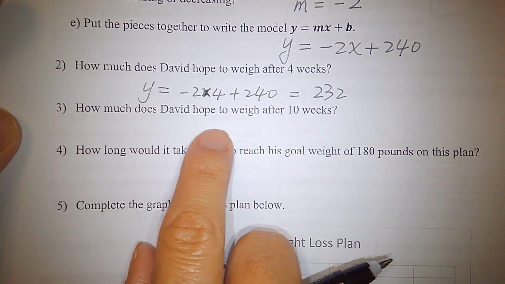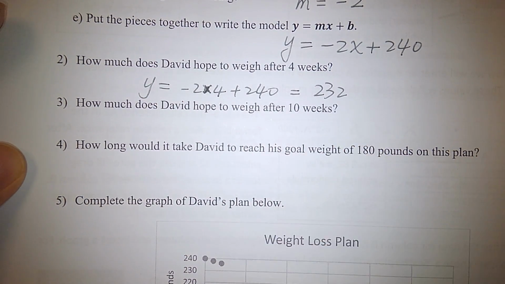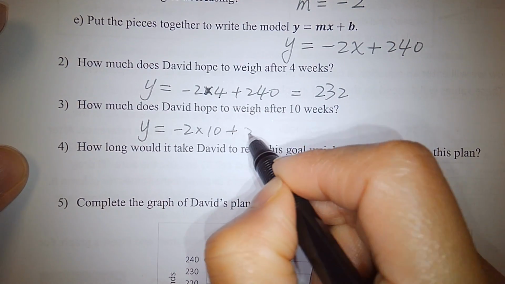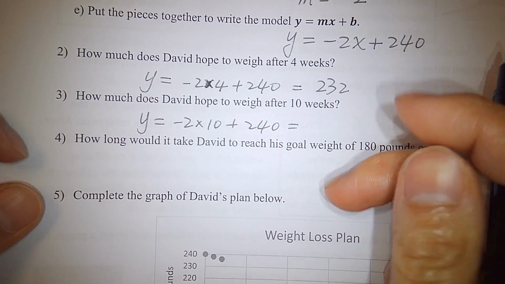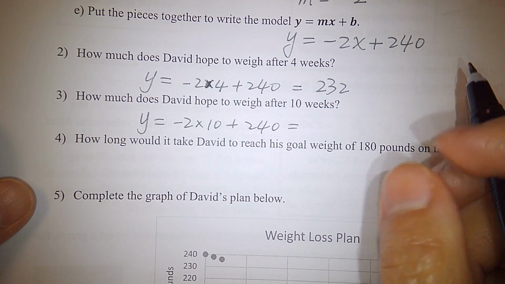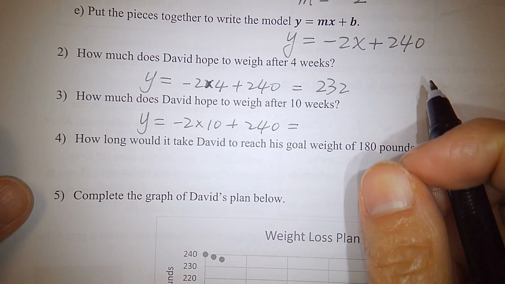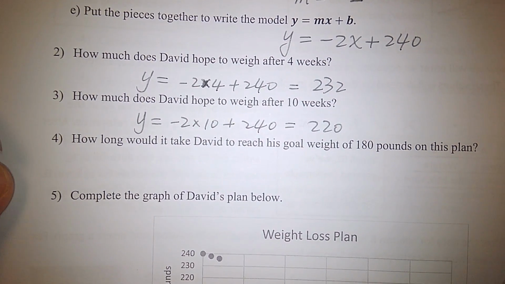How much does Dave hope to weigh after 10 weeks? Replace X by 10. What's your answer? 220, right?